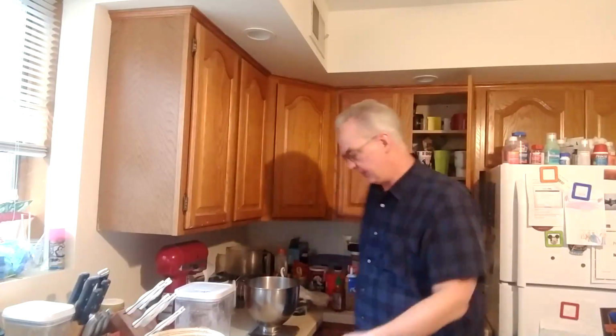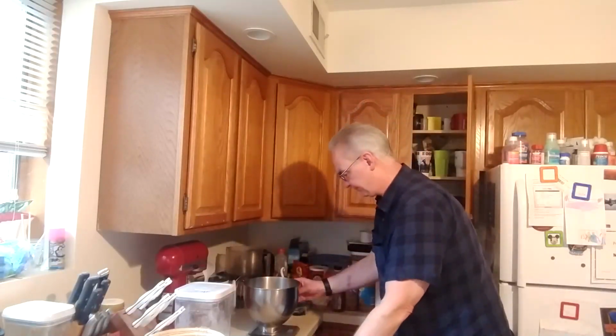Yeast, got it. Now, one of the other advantages to creating a sponge ahead of time is it activates the yeast. So if you have dry yeast and you're not sure when it was used last, making a sponge will show you, okay, yeah, the yeast is good. Plus, it gives the yeast an opportunity to grow because the salt inhibits the growth of yeast.